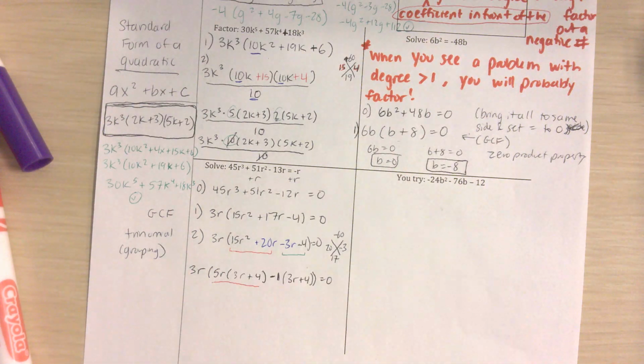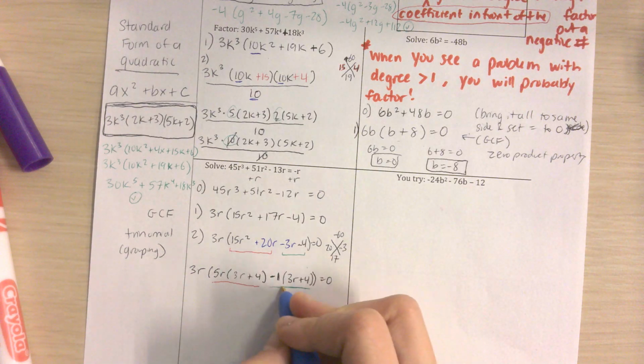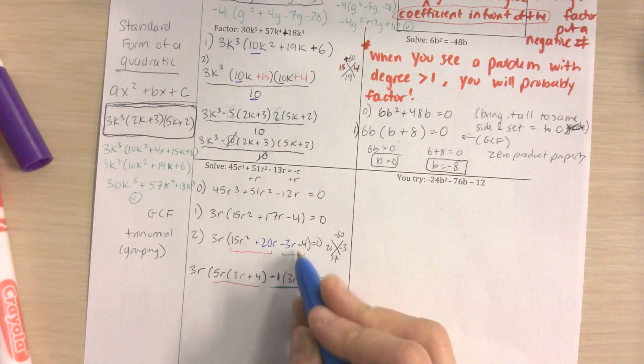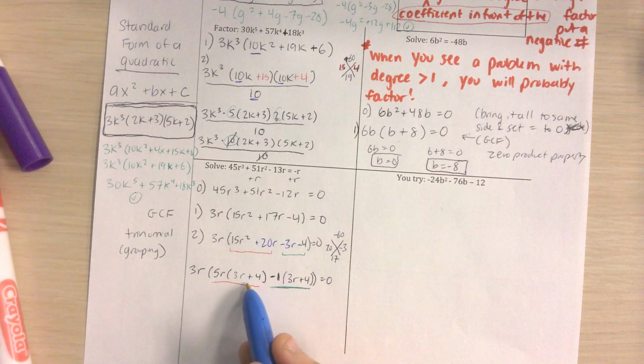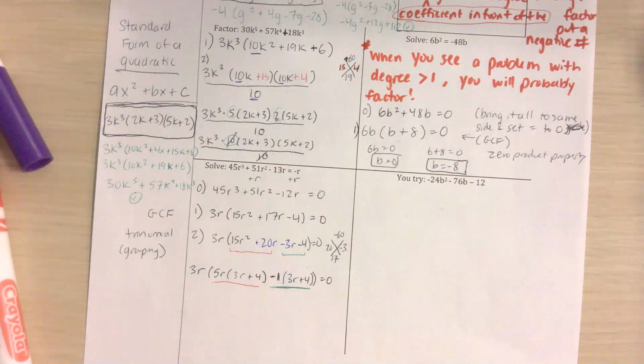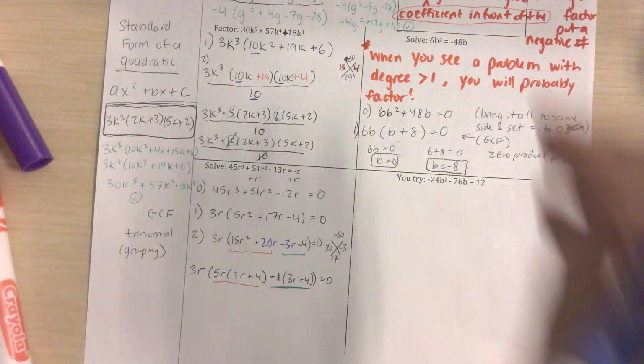Because we took even more greatest common factors, we have this other set of parentheses. But if you see here, this green right here matches that green, and this red matches that red. Again, sorry if you're colorblind on all my videos. So this is equivalent to this. We just pulled out greatest common factors. Okay, almost done.